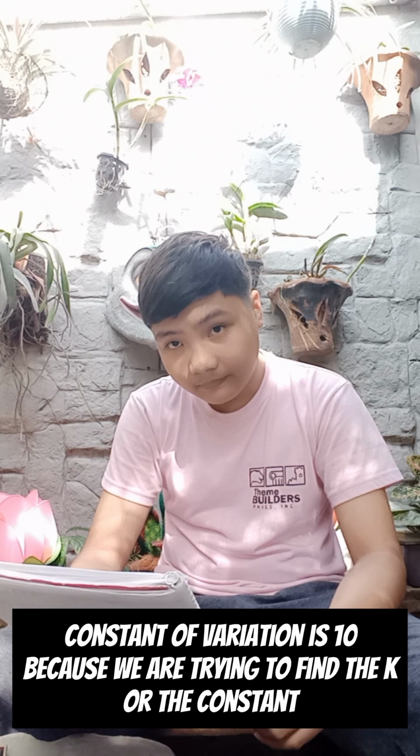In the tables, you have to divide them if they're connected vertically. That means our constant of variation is 10. If they're all the same, then put the same number as the constant of variation. Okay, guys, that's all for today.